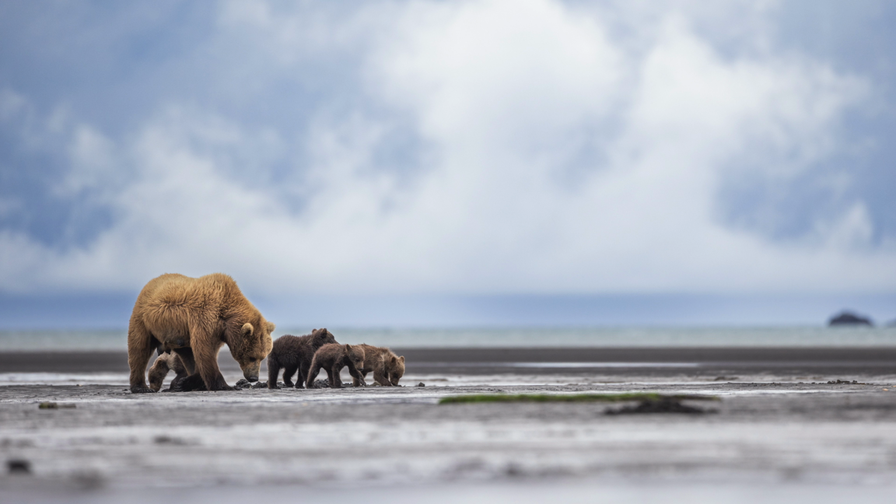And I decided to expose this photo so that I could actually get the details in the clouds, because even though that negative space is really nice where it's a blank frame, sometimes it's kind of nice to include some detail in the background so that way you get a sense of the scene. So they were clamming, so these bears in Katmai, they'll dig for clams, and this mother had 4 cubs, and she was teaching her cubs how to clam.